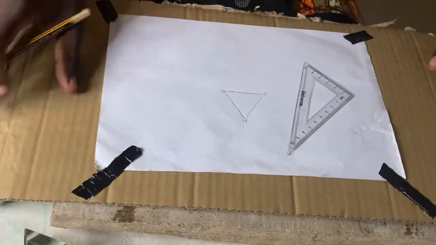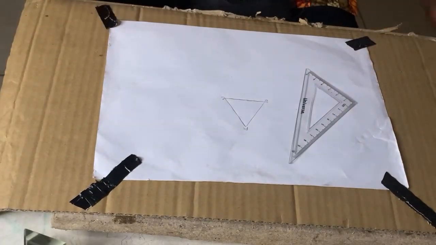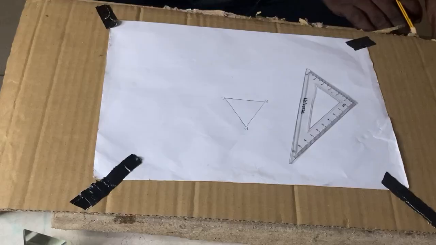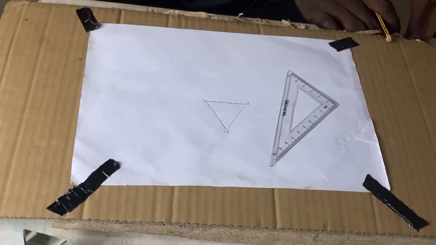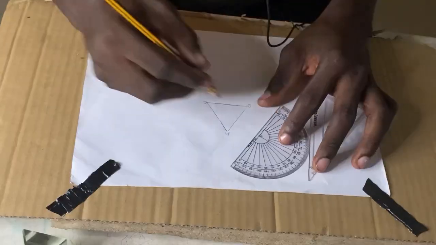So with this now, we are to draw a normal, NO, using what? The protractor. We're going to use the protractor to draw a normal. So let me get my protractor. Okay, here is my protractor. So I'm going to draw a normal. And how do I draw a normal?